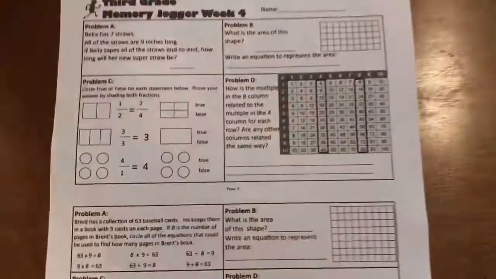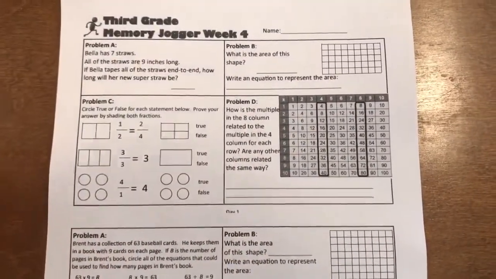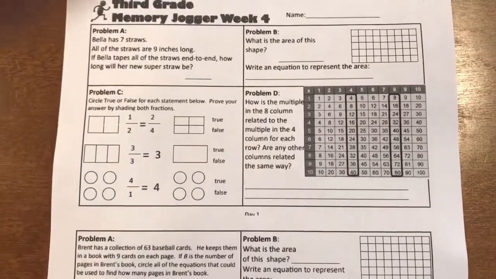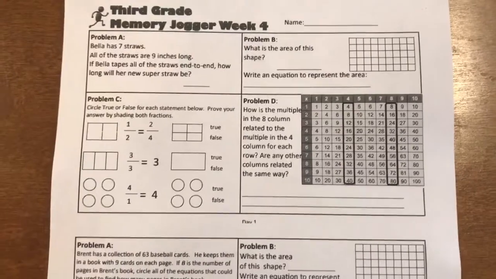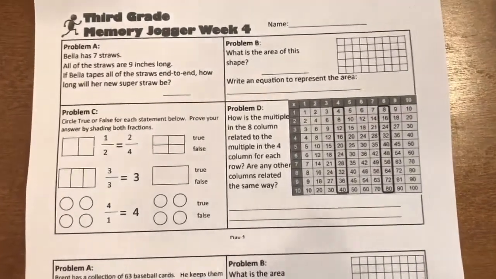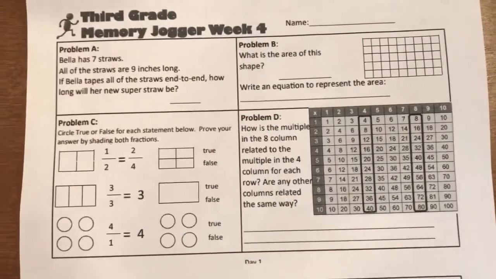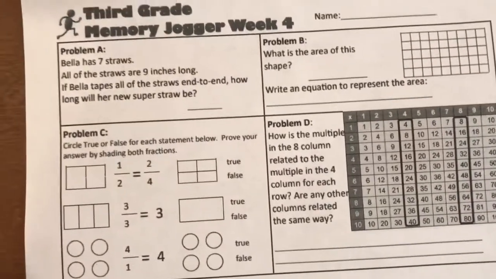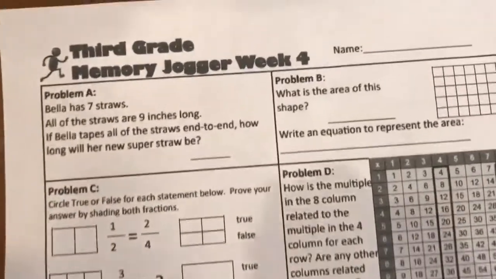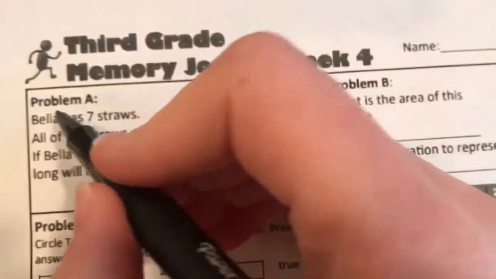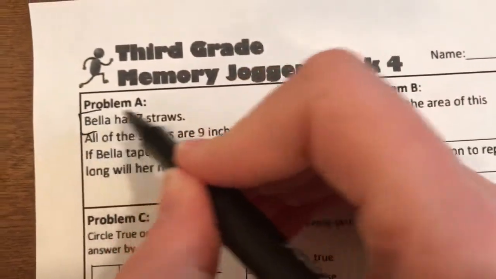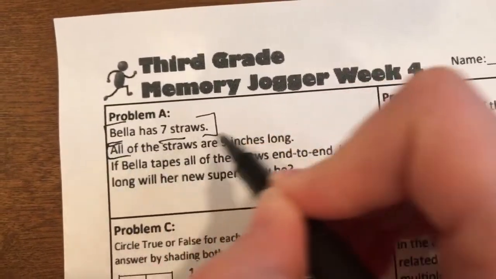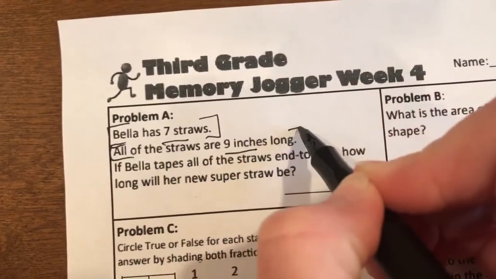So if you look at number 1, problem A says Bella has 7 straws. All of the straws are 9 inches long. If Bella tapes all of the straws end to end, how long will her new super straw be? So for this problem, I have to put my brackets around the information that we learned. So we learned that Bella has 7 straws, and all of the straws are 9 inches long.